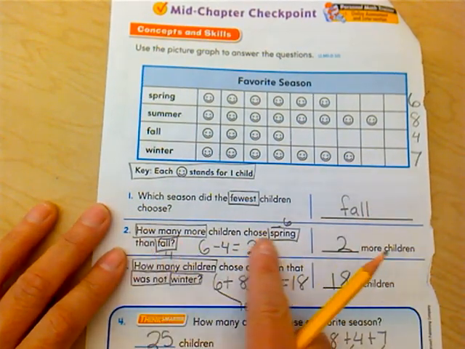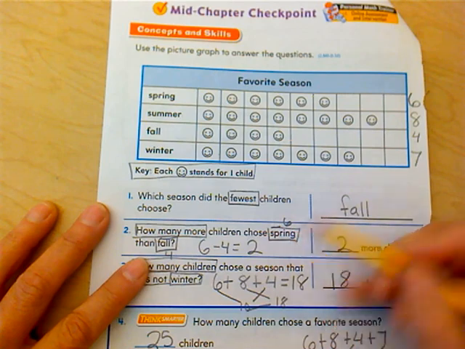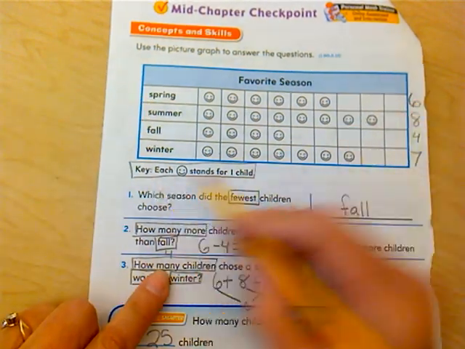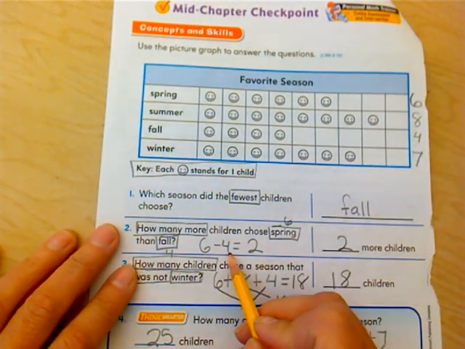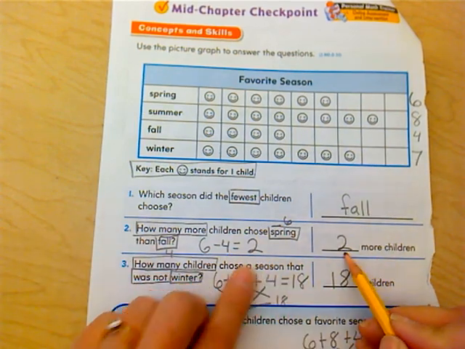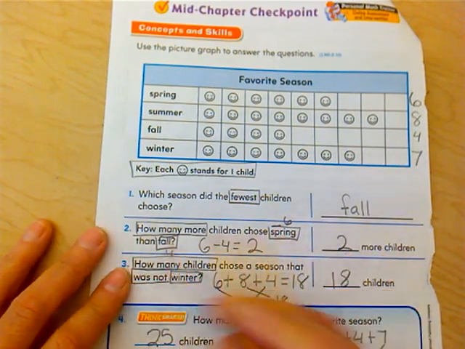How many more children chose spring than fall? Well, spring was 6 and fall was 4. 6 take away 4 children means that there were 2 more children who chose spring over fall.